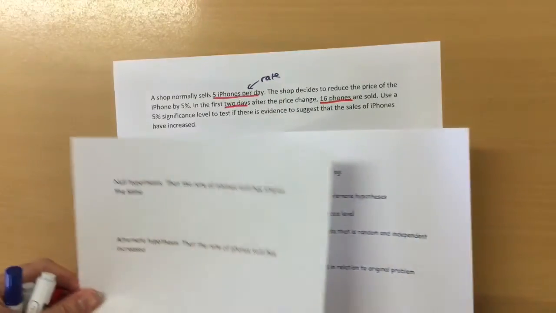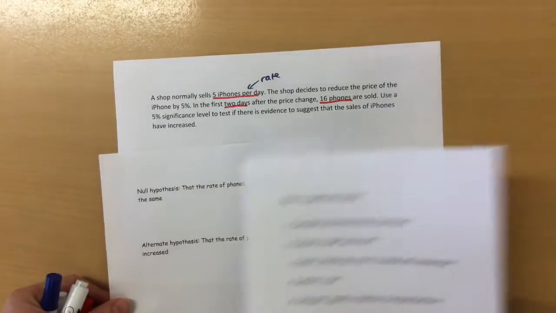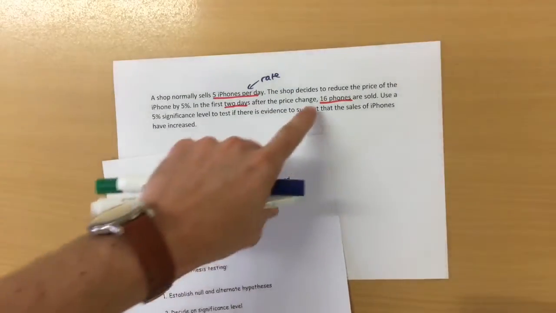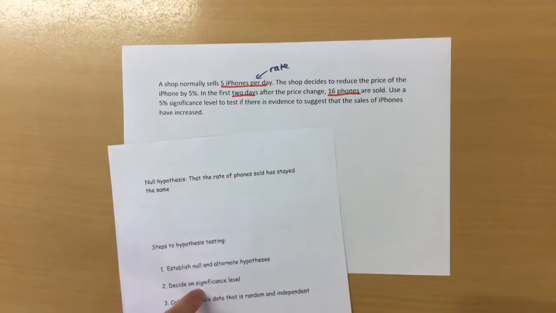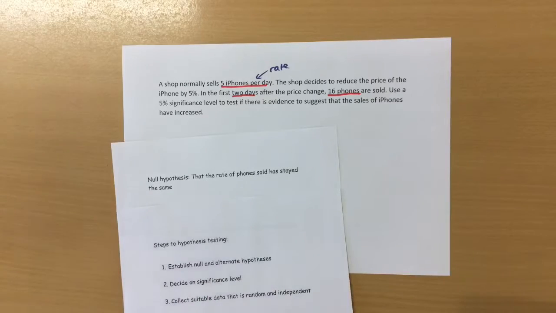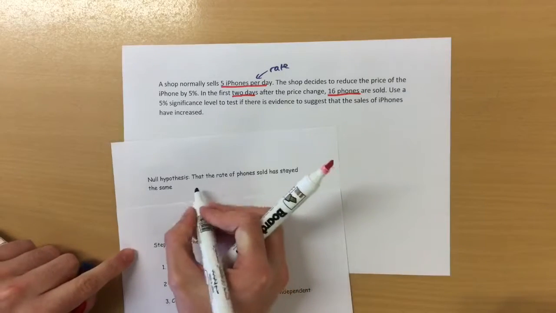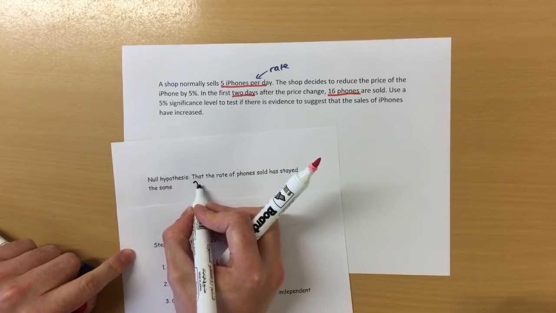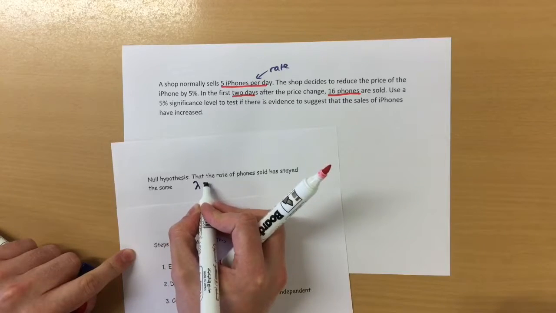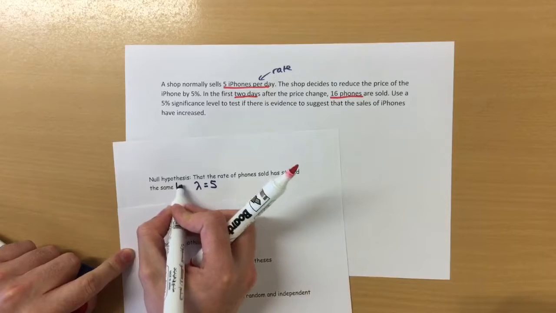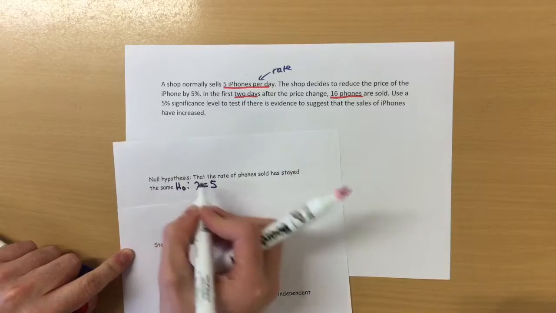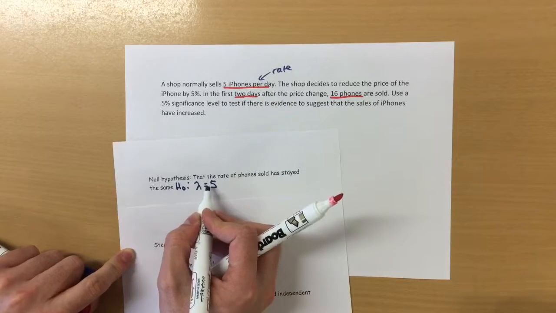So the null hypothesis is that under a normal condition, this is not an unusual result, that the rate of phones sold has stayed the same. So in this case, remember in Poisson we use lambda, the lambda is going to stay the same, which is 5 iPhones per day. So our null hypothesis is that the rate hasn't changed.